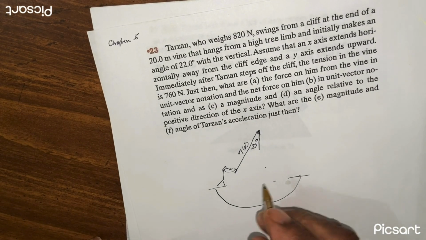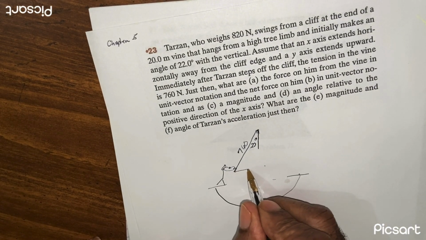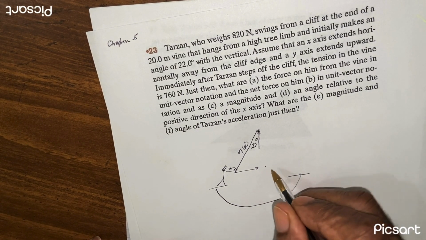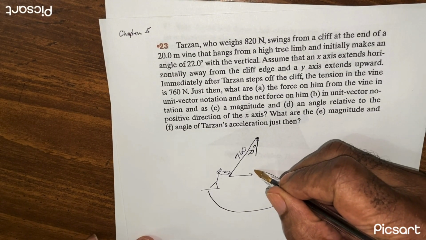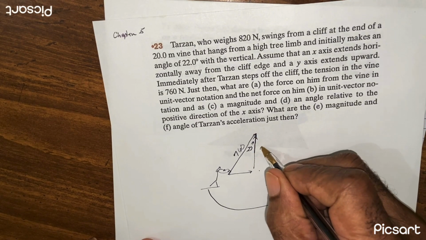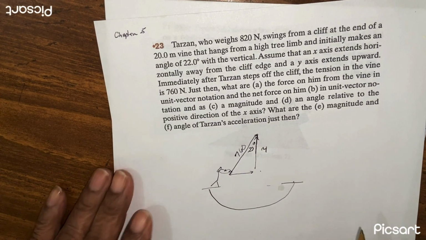So we could complete a vector triangle like this. This is in the x direction, and this would be in the y direction.